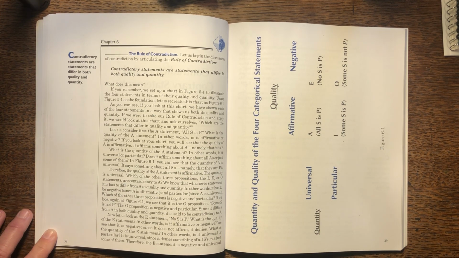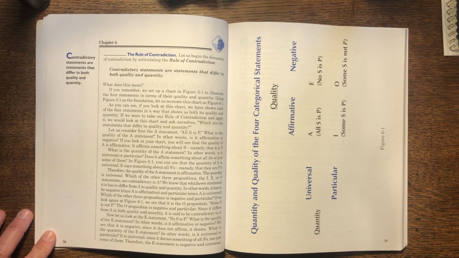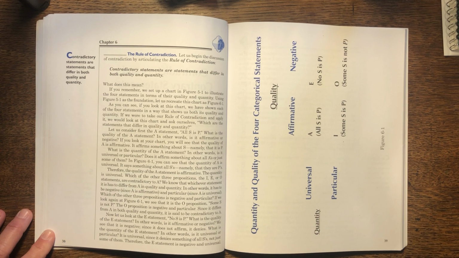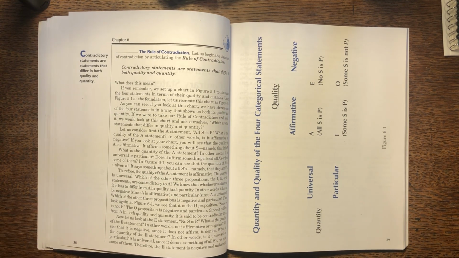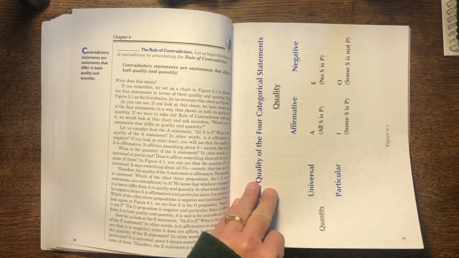Now let us look at the E statement. No S is P. What is the quality of the E statement? In other words, is it affirmative or negative? We see that it is negative since it does not affirm, it denies. What is the quantity of the E statement? In other words, is it universal or particular? It is universal since it denies something of all S's, not just some of them. Therefore, the E statement is negative and universal.